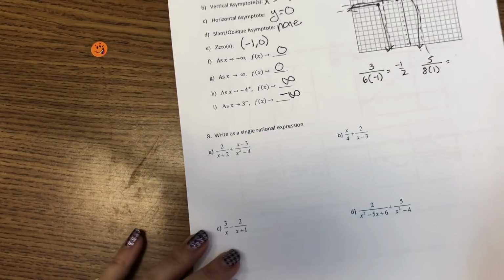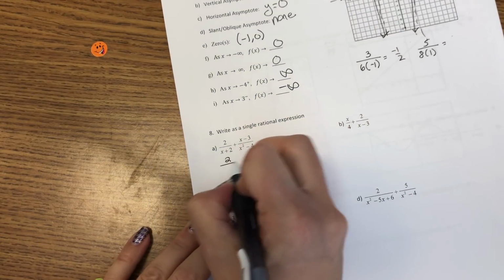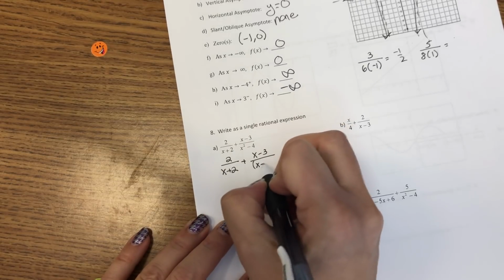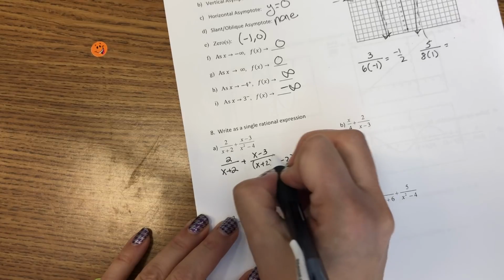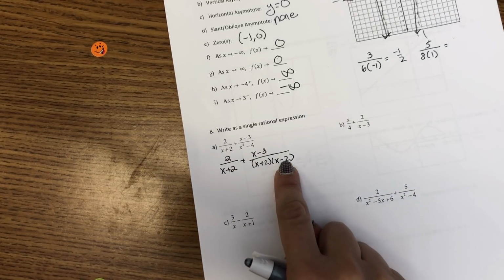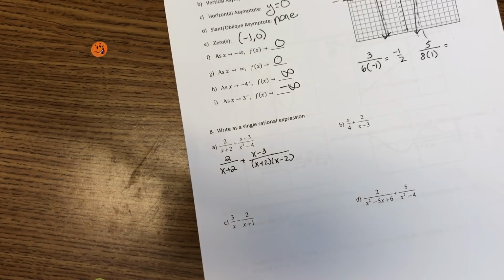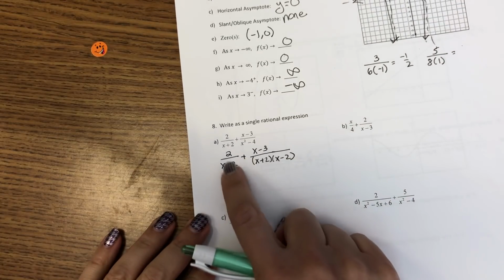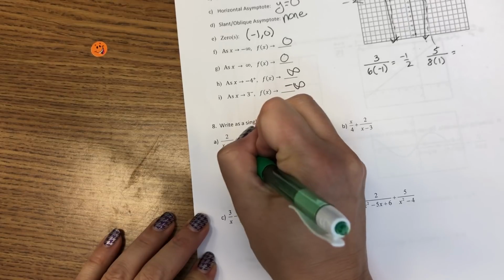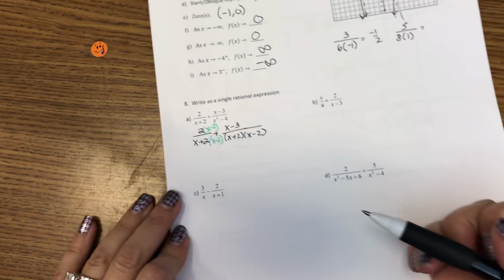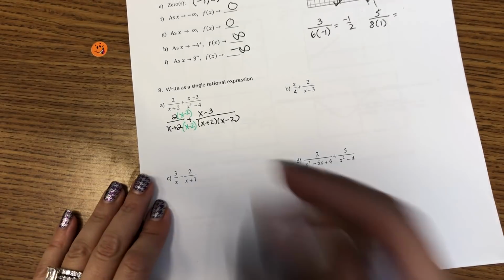All right, write as a single rational expression. You must factor any denominator before you figure out your least common denominator. So since this term has 2 binomials and this one only has 1, I'm going to make my common denominator x plus 2 times x minus 2, which means this term needs to be multiplied by that common denominator in the numerator and denominator.